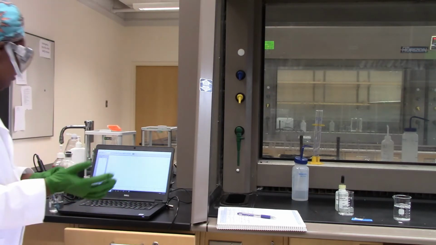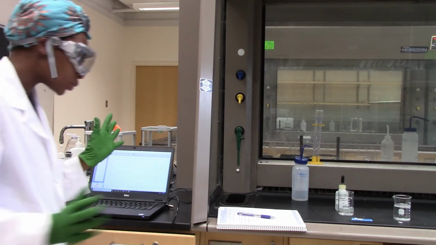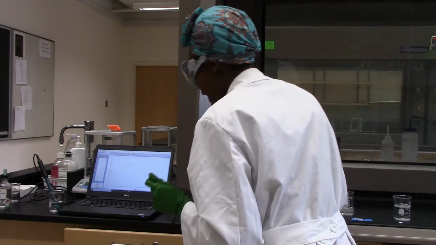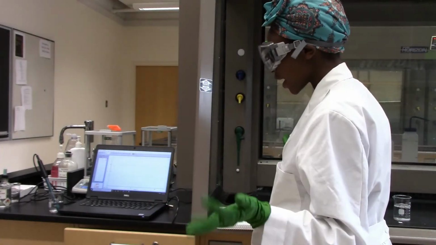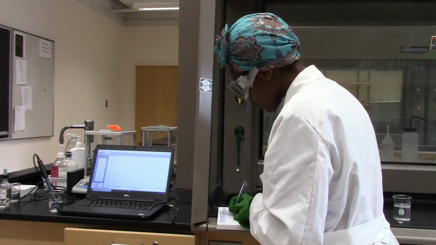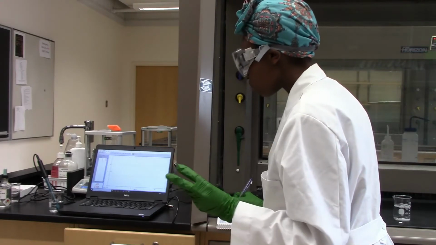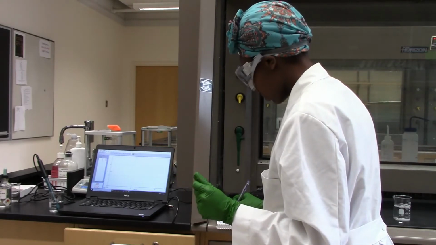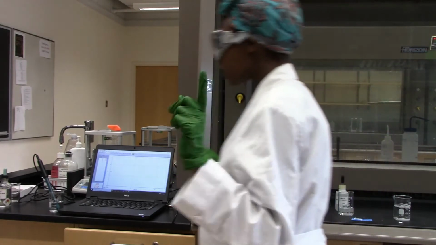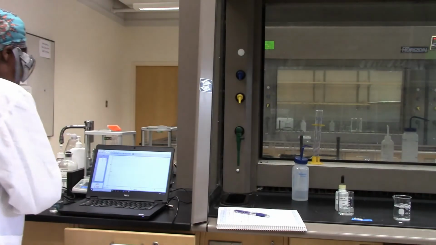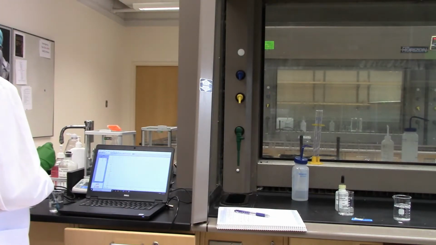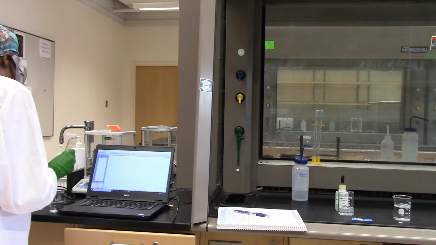Interestingly, that changed from a 7.29 and now we have a 3.50. And now I'm going to add 1 drop of HCl. Just 1 drop.